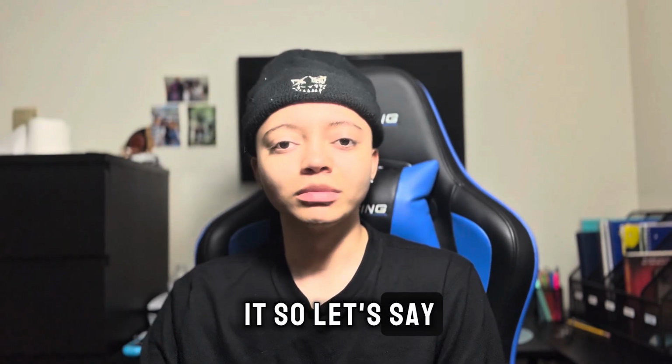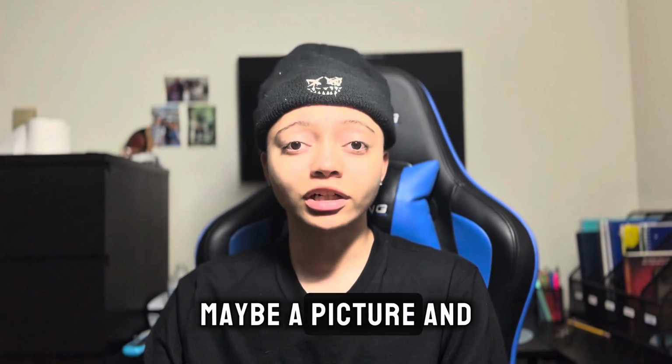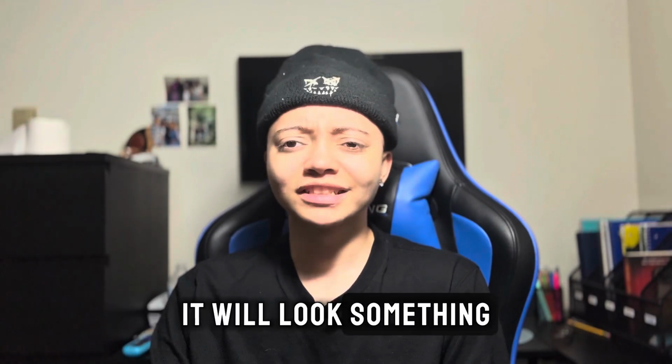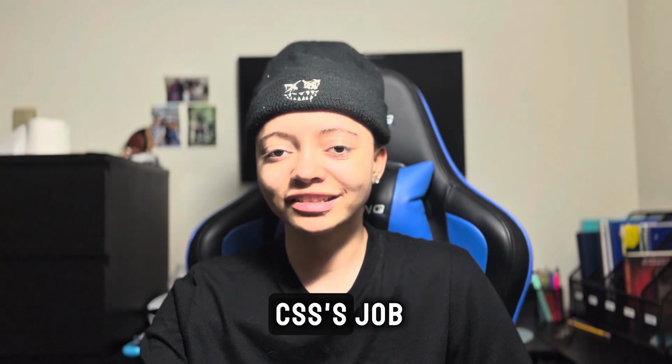So let's say you're building a simple web page. You want a heading, some text, maybe a picture, and a link. It will look something like this. Each of these pieces of code is called a tag. These tags tell the browser this is a heading, or this is a link, or here is where the image goes. It doesn't make it pretty because that is CSS's job.